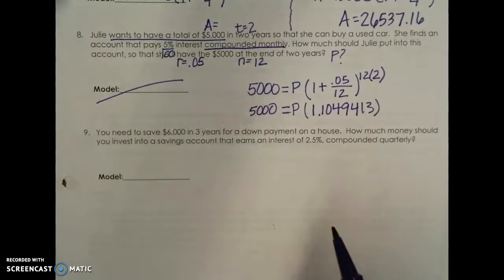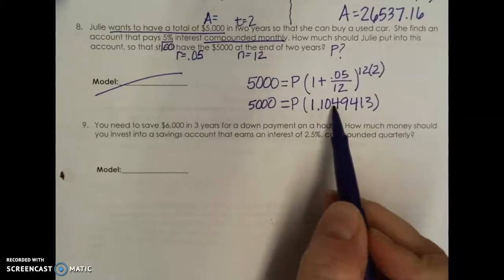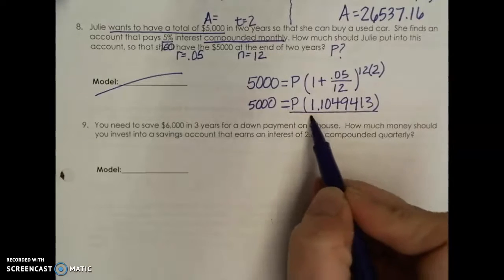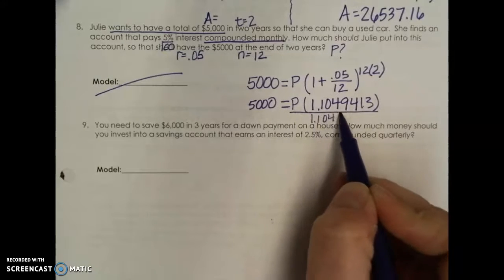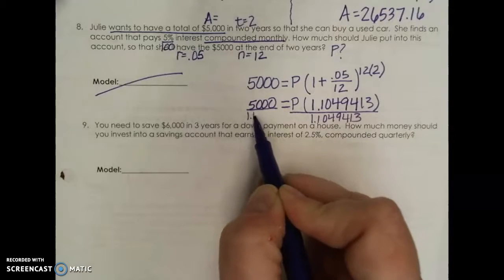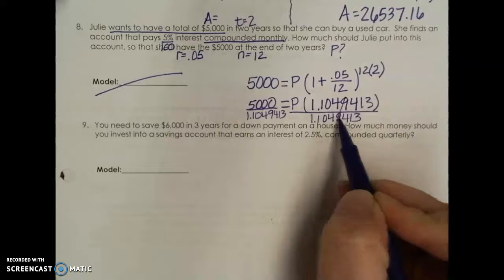To get the P alone, because this is what we're trying to find, this says P times this number. So to undo that and get P alone, I'm going to divide by that number. Same over here, 1.1049413. So it will cancel there.